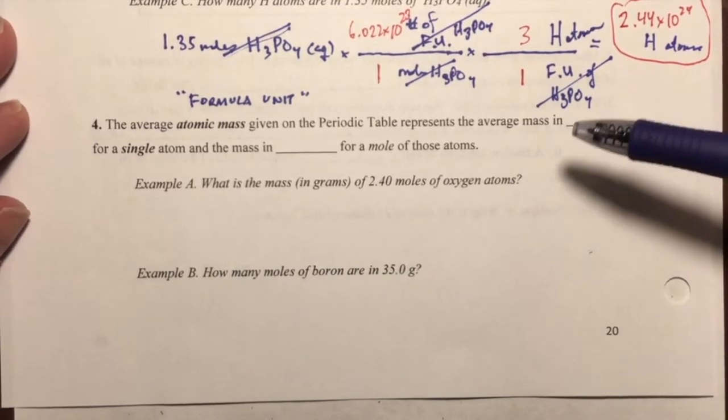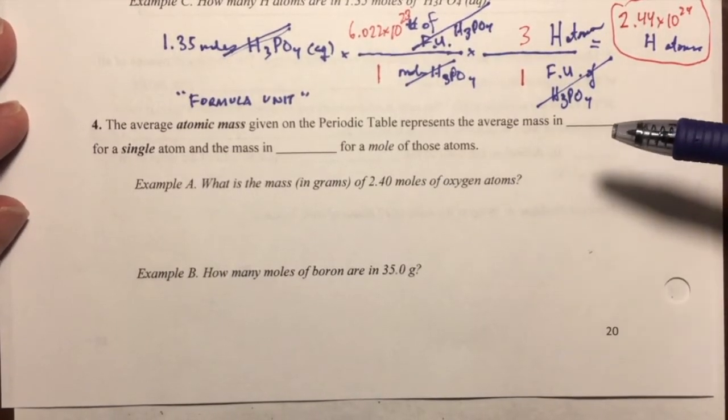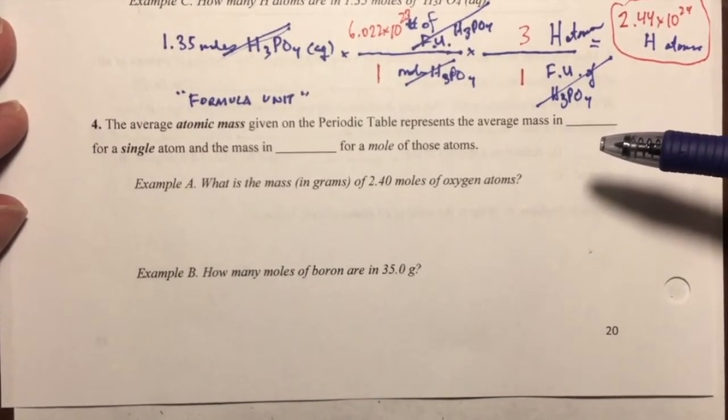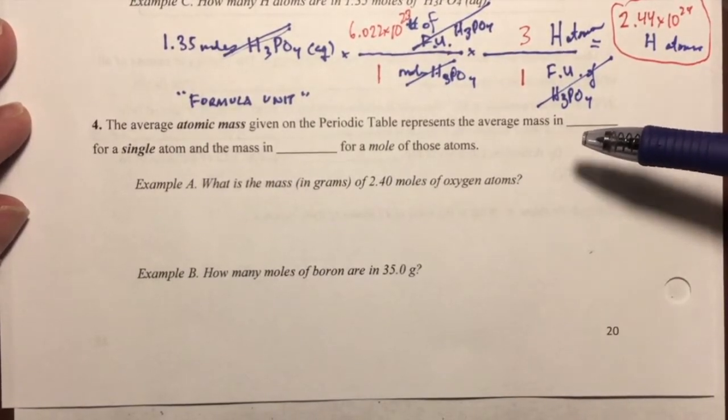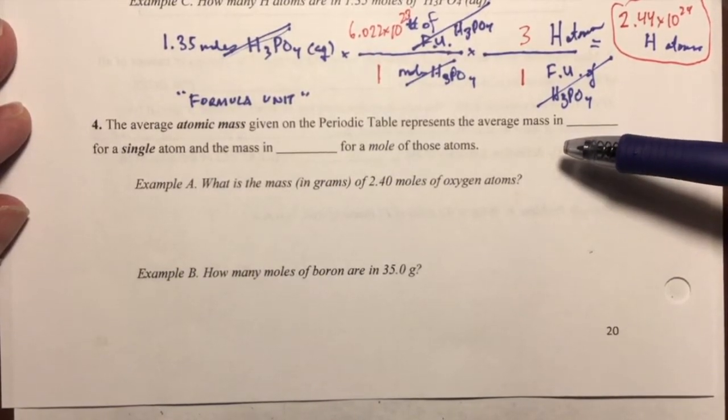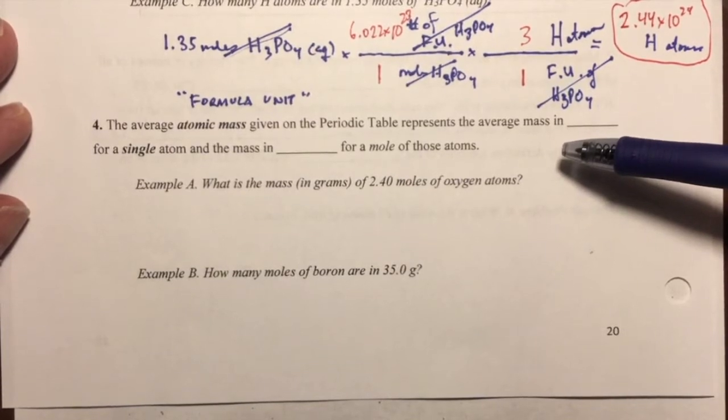In previous videos, I covered the concept of the mole and how a mole is just a large number, an Avogadro's number of some particle. And I also covered the atomic mass unit, which is a very, very small unit of mass that we use to report the mass of an individual atom of an element.